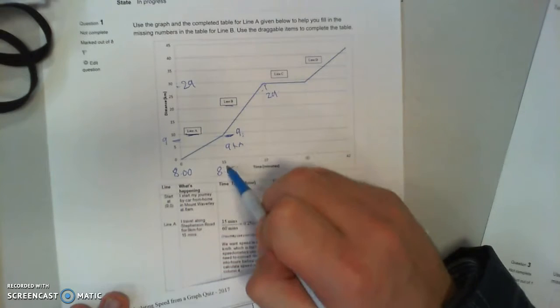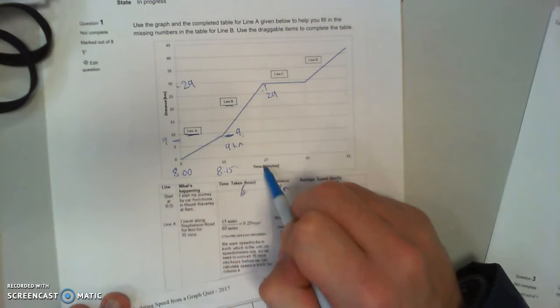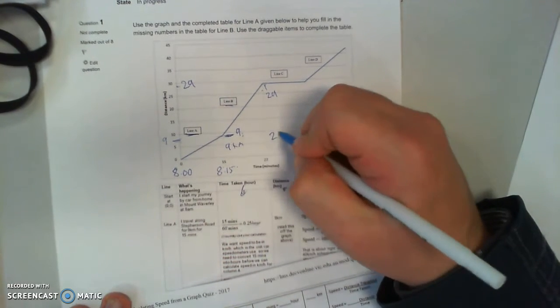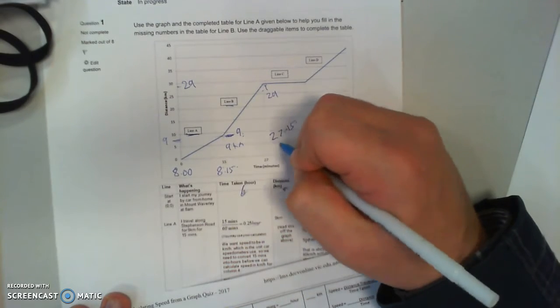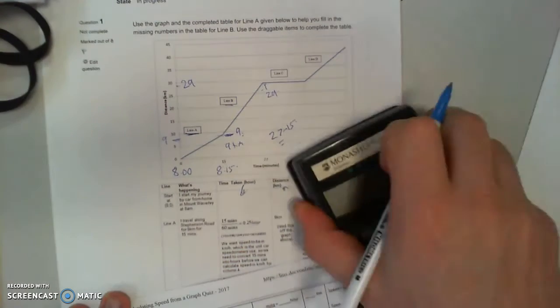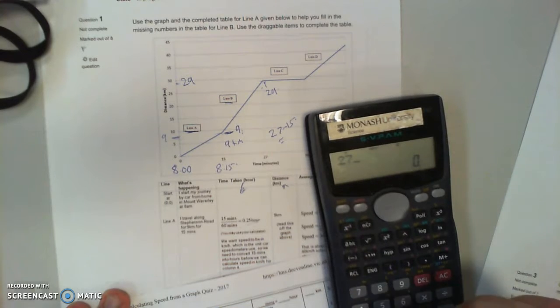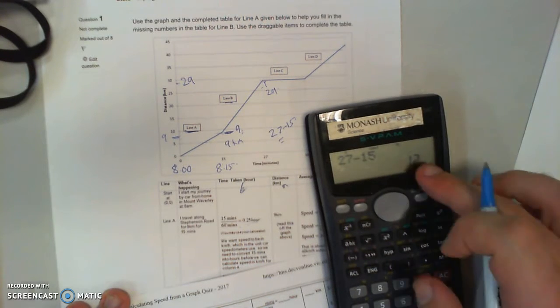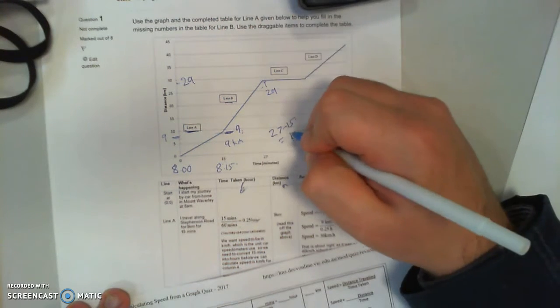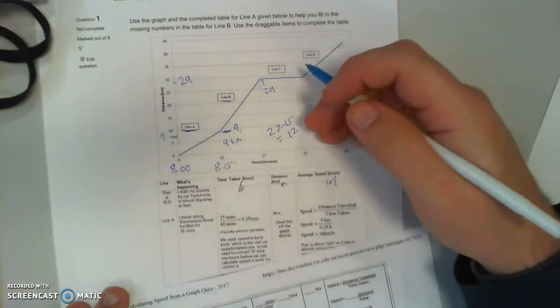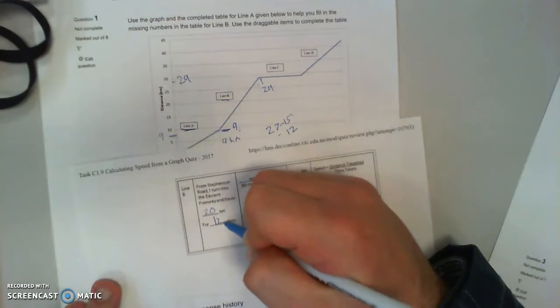For how many minutes? So we start at 15 and then it goes to 27. So 27 minus 15 is equal to 12. So for 12 minutes.